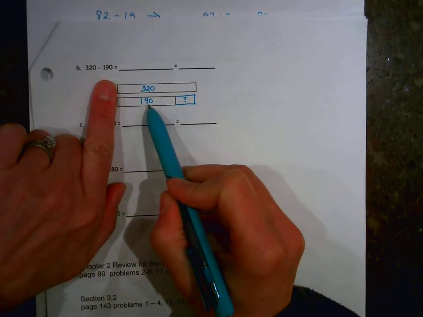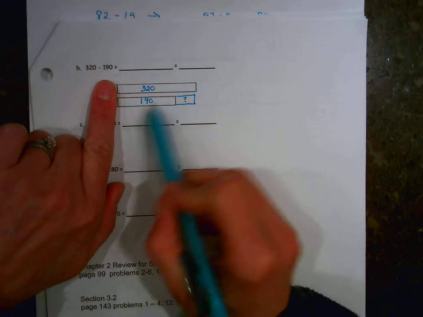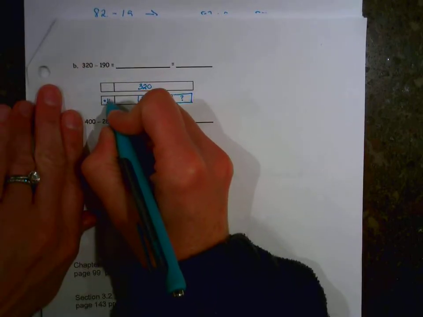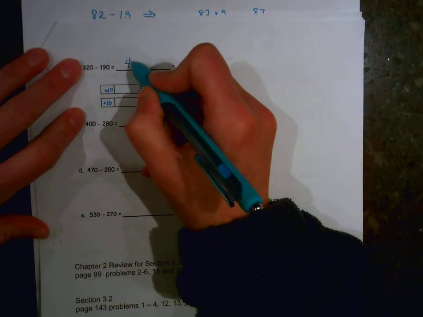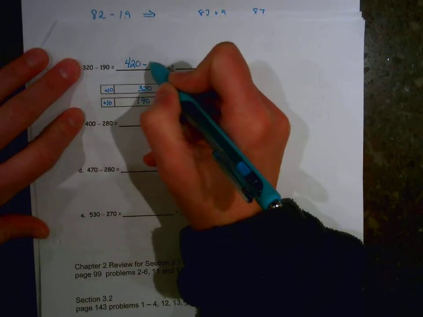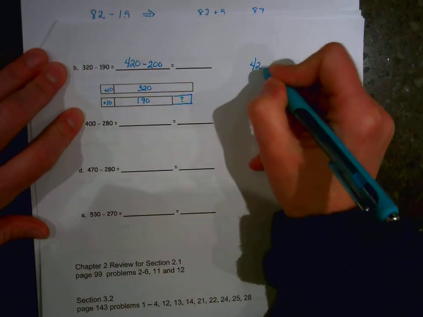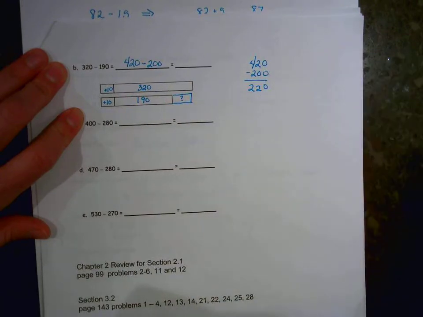So let's make this so that it's easier. I understand that this is a multiple of 10, but if we've got hundreds, we want it to be a multiple of 100. So I'm going to add 10 to the bottom and add 10 to the top. So the problem's going to change to 420 minus 200. Oh, much easier, right? I can stack that. I don't even need to stack it, right? And we just can see what it is. Not bad, right? That's not too terrible. I'm hoping you think that that's not too terrible.